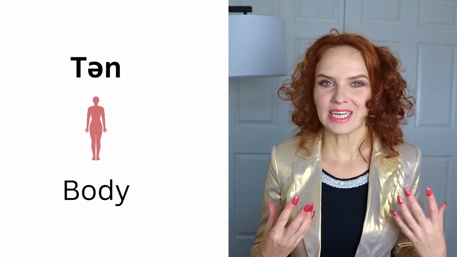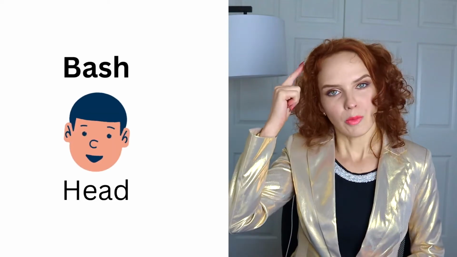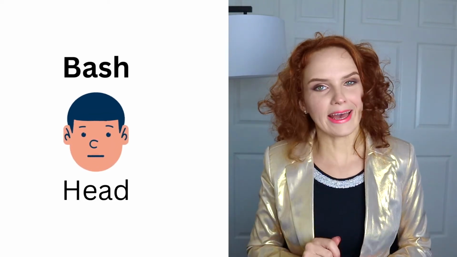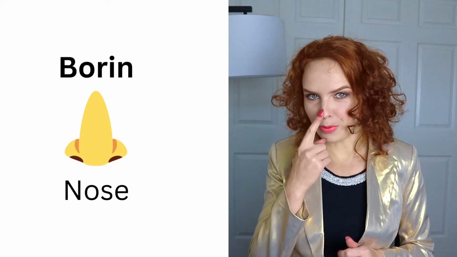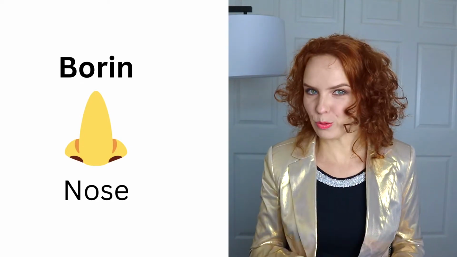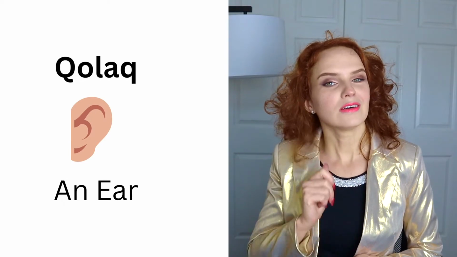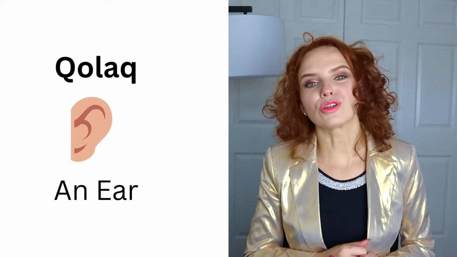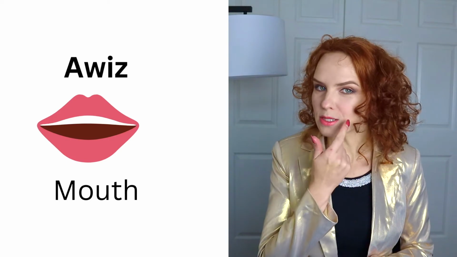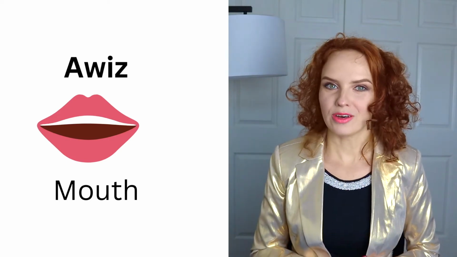Ten, body. Baş, head. Göz, eye. Burun, nose. Colak, ear. Ağız, mouth.